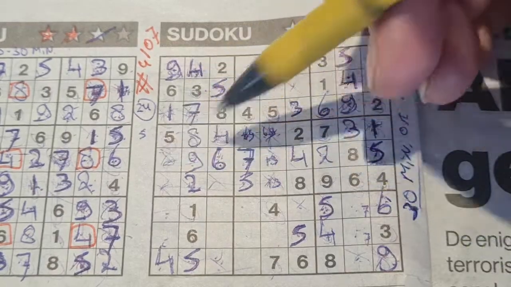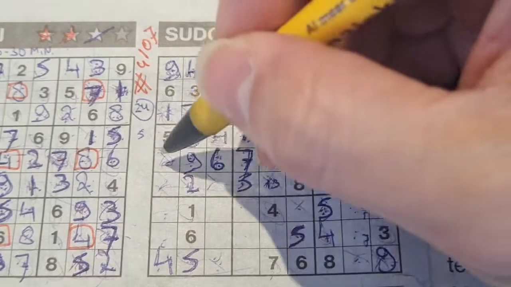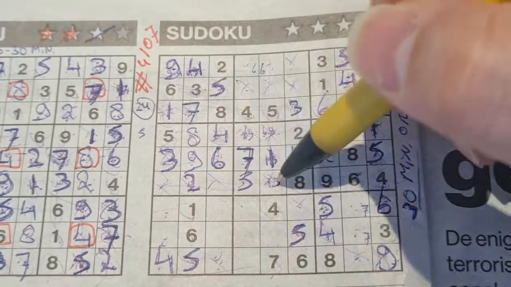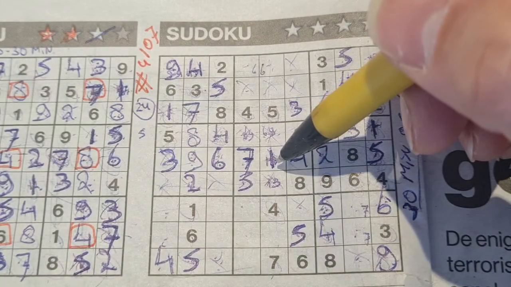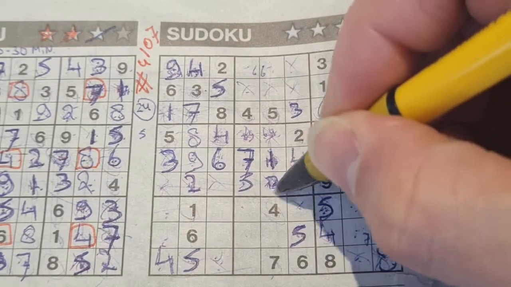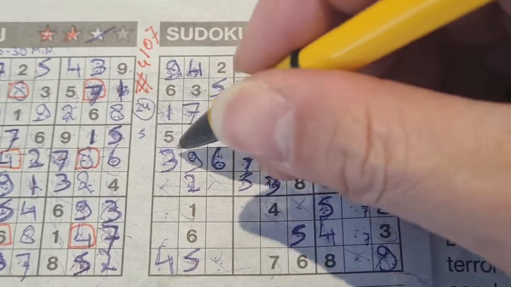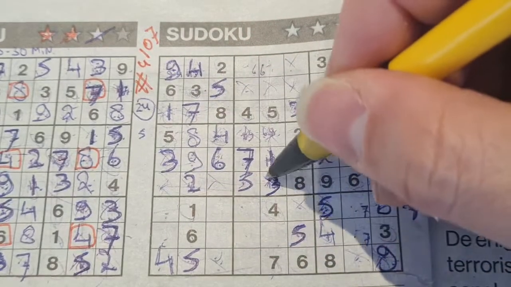We have a 1 there, no 1 there. 1 should be here. And the 3 goes there. 1 box left. I've eliminated the 3, so 3 goes there.